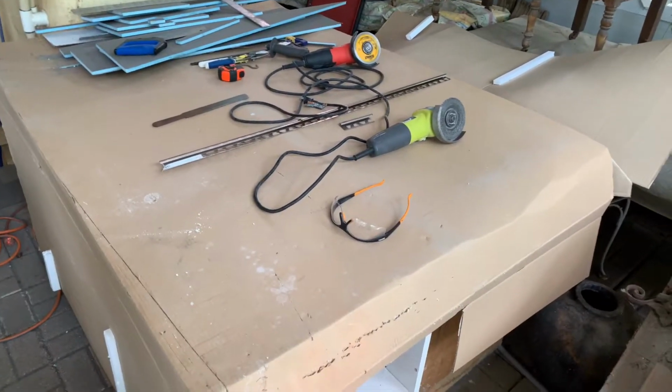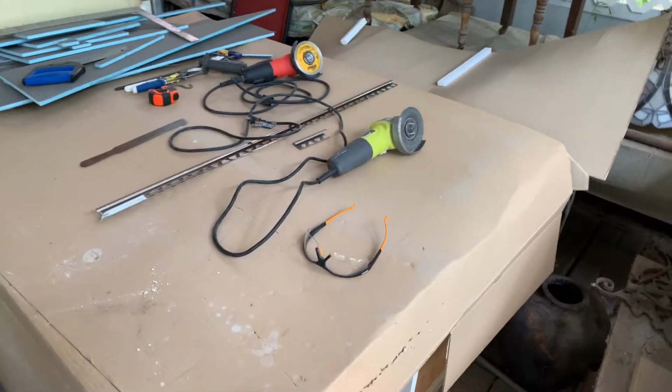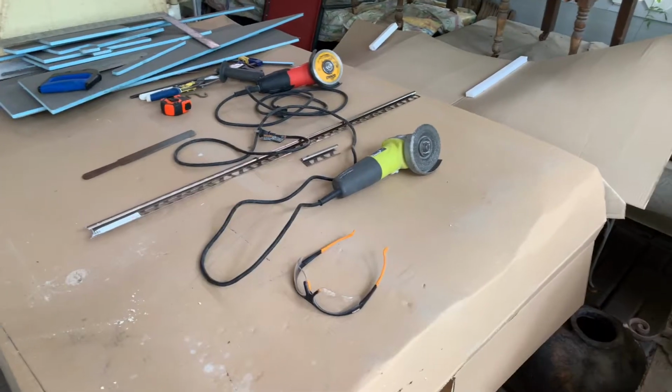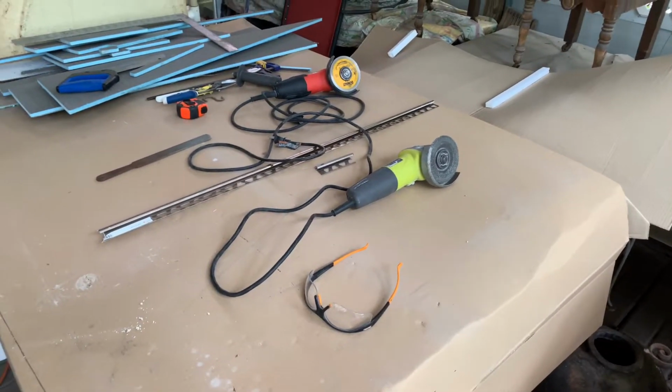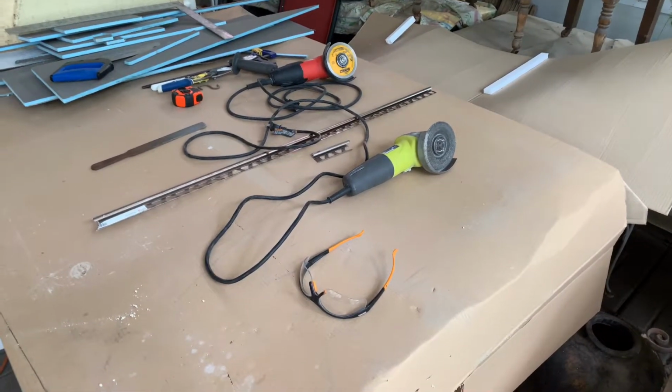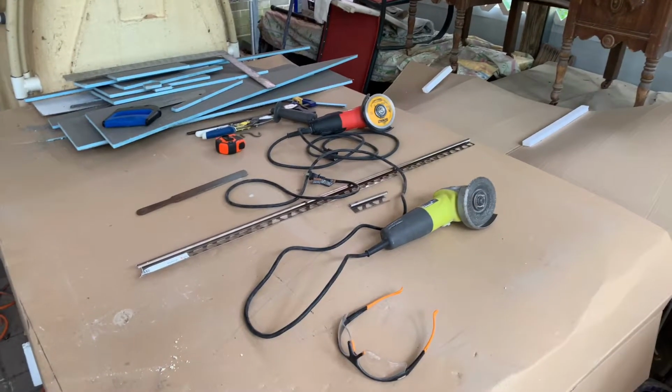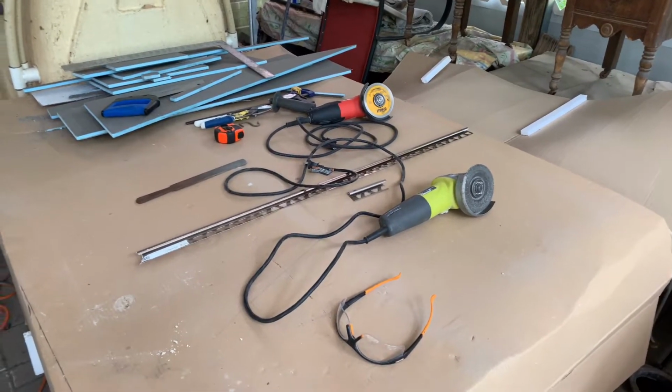Another workstation. Of course, I've mentioned before that I always like to keep two grinders on hand, especially if I'm working with different types of material. I have my metal grinder and my tile grinder. All right, inside we go.